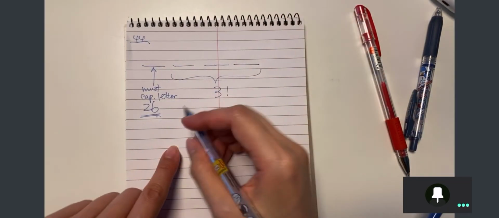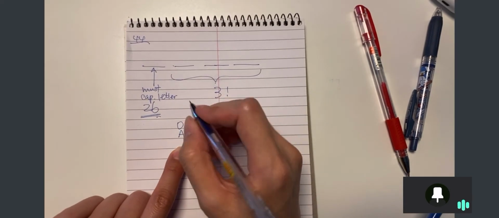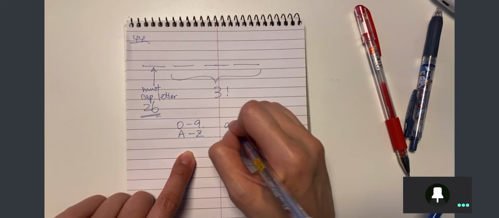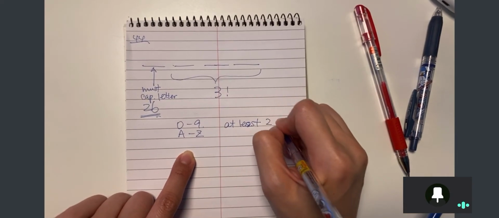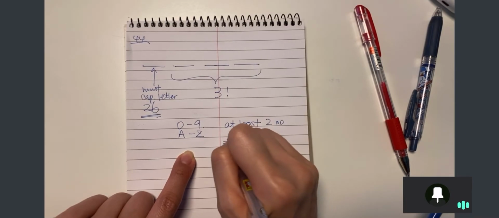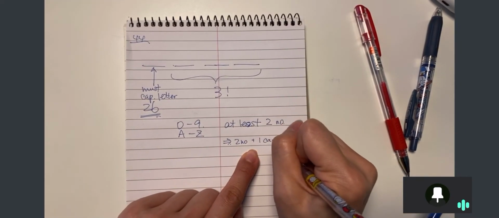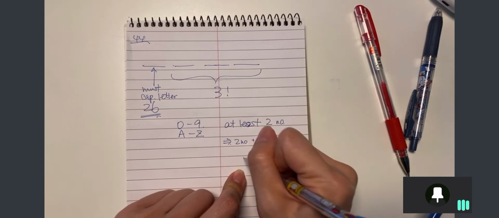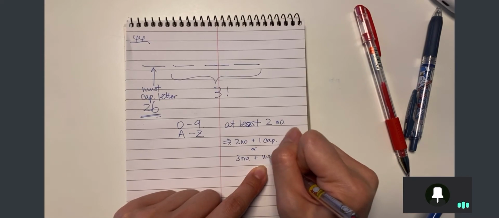Okay, for the remaining digits we can choose from 0 to 9 and A to Z, with at least 2 numbers. At least 2 numbers means 2 numbers plus 1 capital letter, or 3 numbers and no capital letter, right?